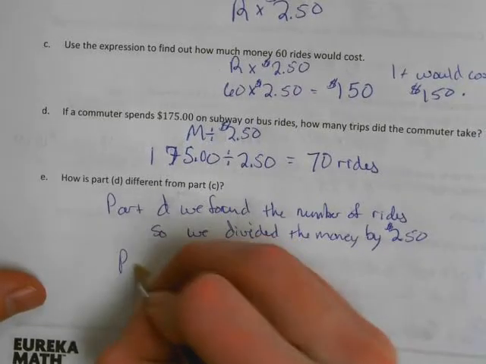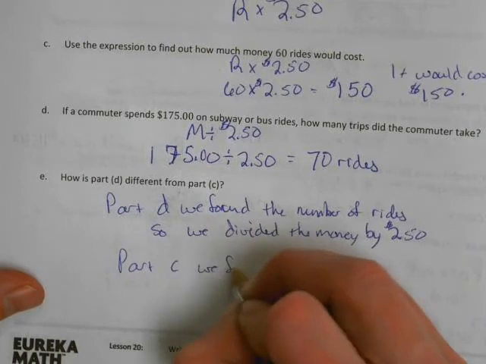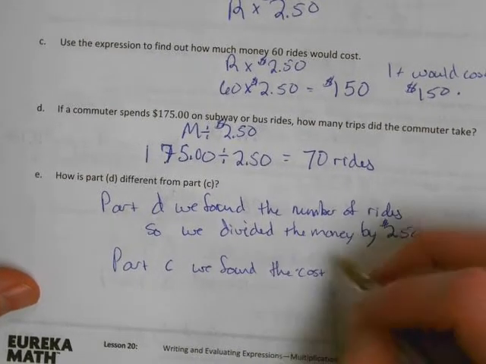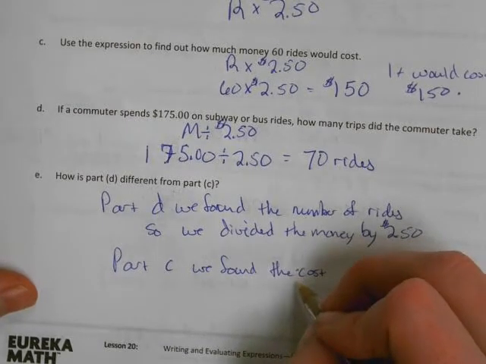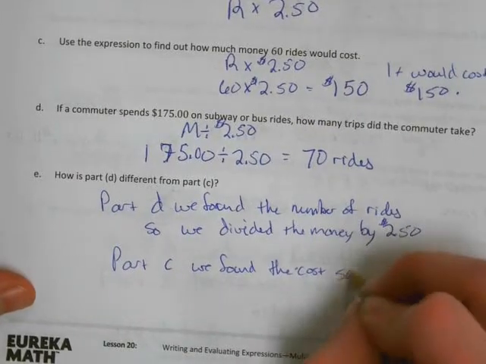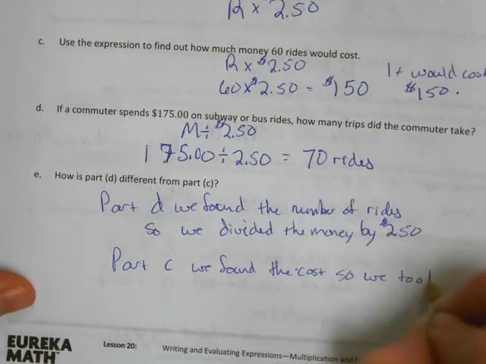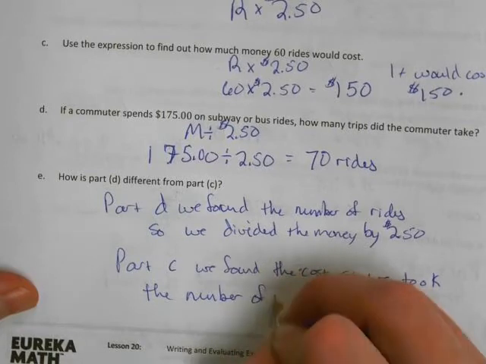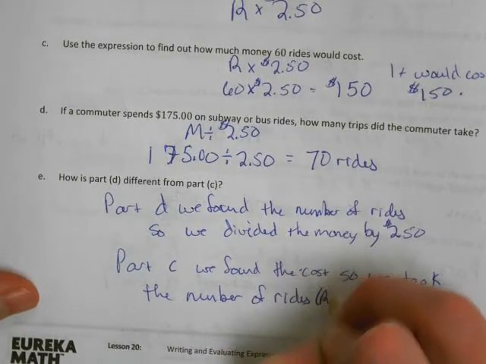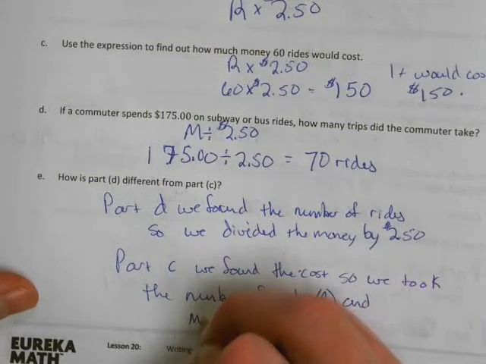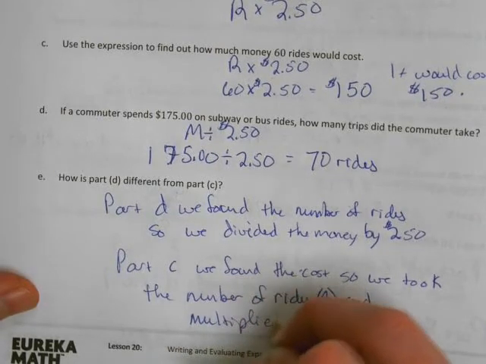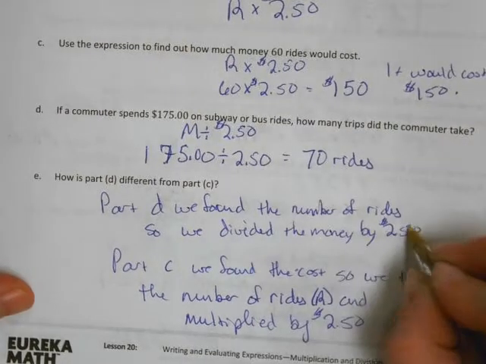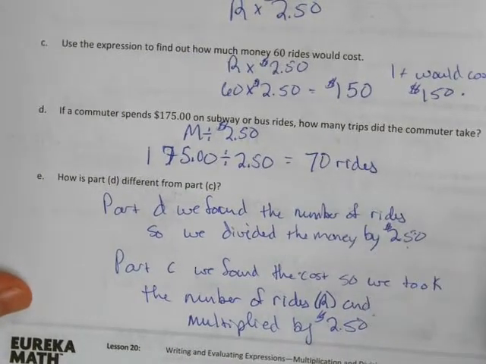But for part C, we had to find the cost. So we took the number of rides, which we called R, and multiplied by $2.50. So if you notice, we used the same number in both, but one we multiplied, one we divided.